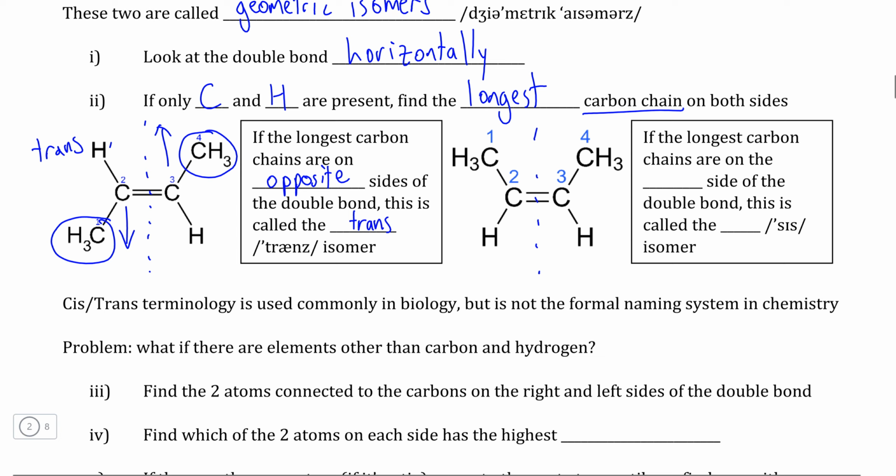Whereas here, we can see that the longest carbon chain on the right-hand side is still pointing up. But here, because the bonds with this hydrogen and carbon 1 have been switched, we can see that carbon 1 is also pointing up. So the longest carbon chains are now on the same side of the double bond if we look at it horizontally. And the prefix we use for same is the cis isomer. So, cis and trans are common simplified forms that biologists use frequently in discussing fats.